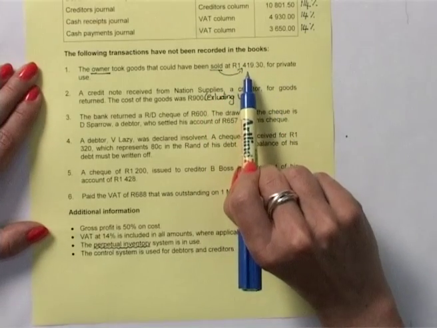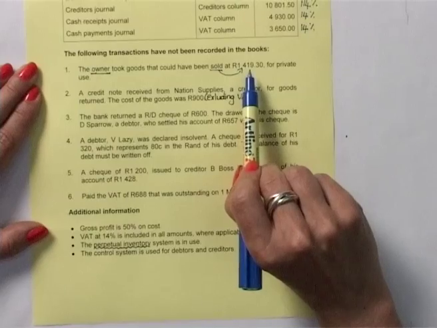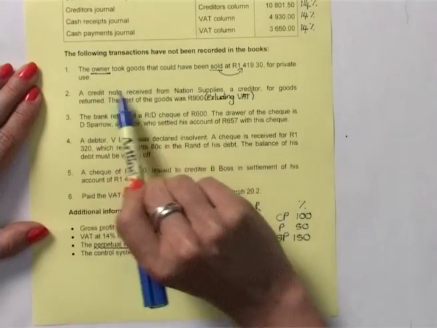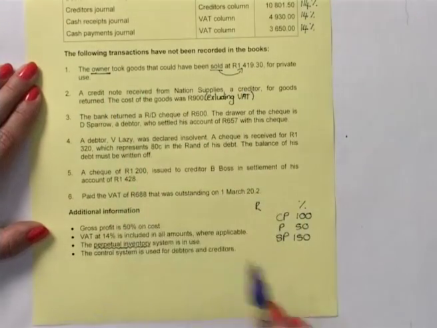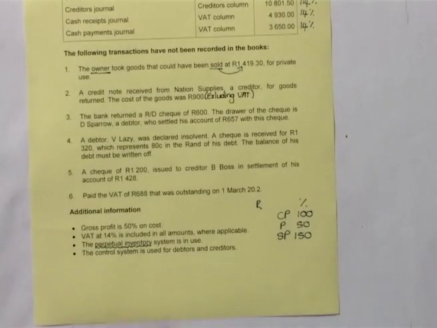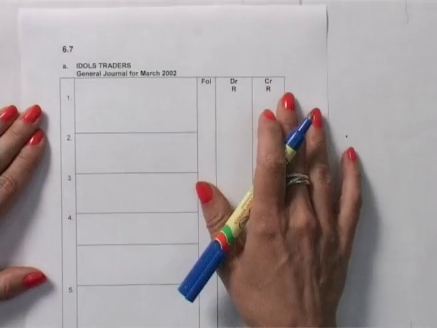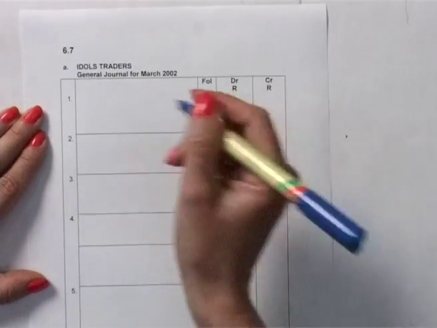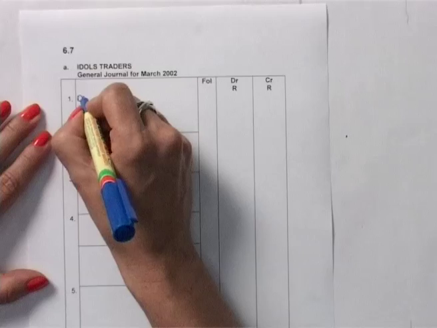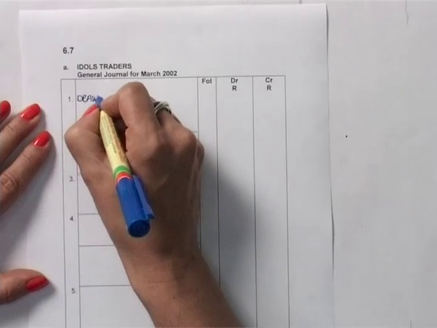So this is the selling price of the transaction. Before we get to the monetary values and the calculations, let's just complete the debits and credits, and then we can put the amounts in. If the owner withdrew, equity will decrease, so we're going to debit the drawings account.